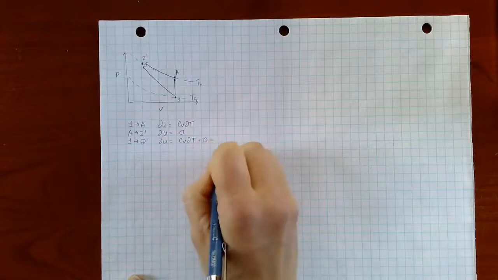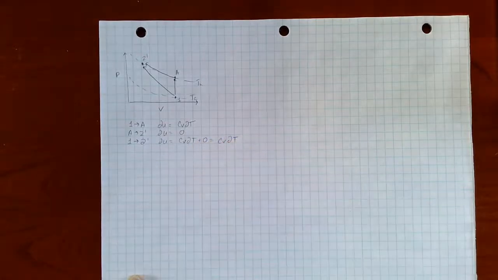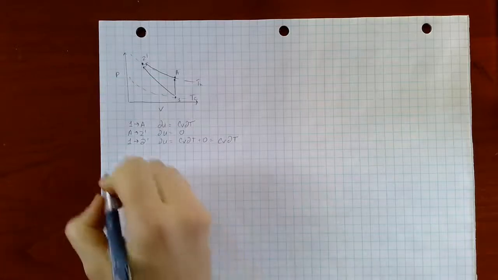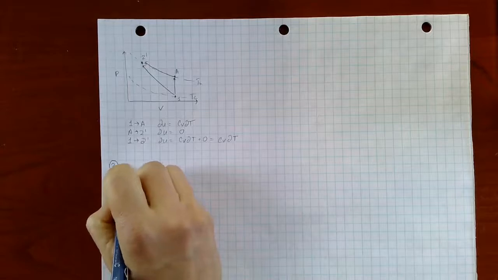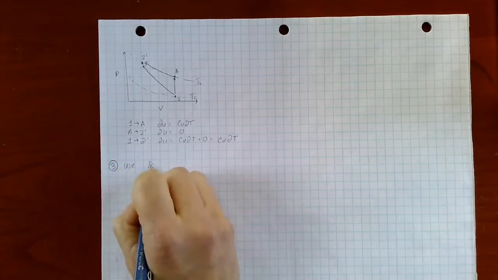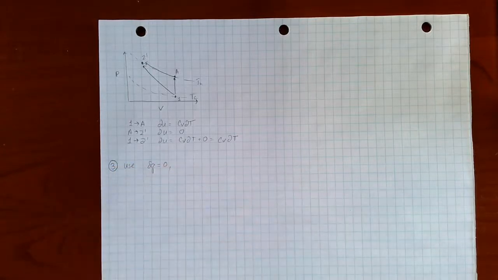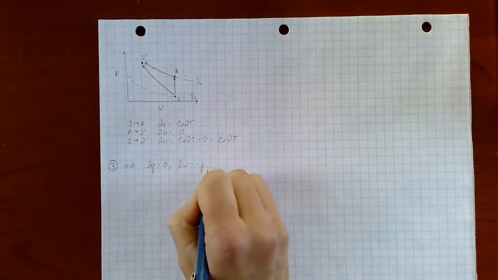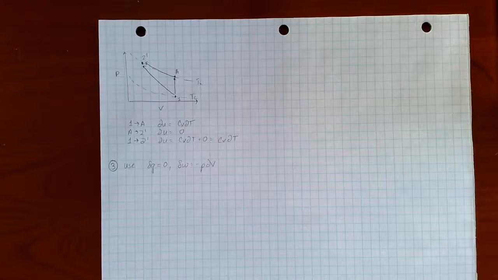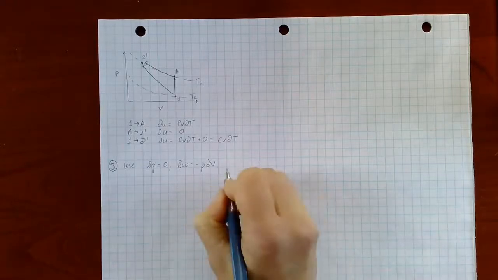All right, so activity 3. Use the fact that delta Q is equal to 0. We have an expression for delta W, which is minus P dV, and we have an expression for dU, which is CV dT.